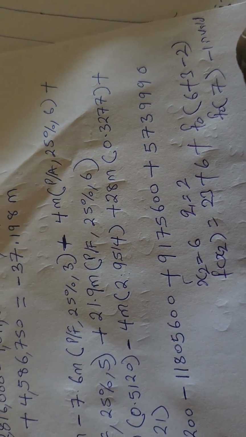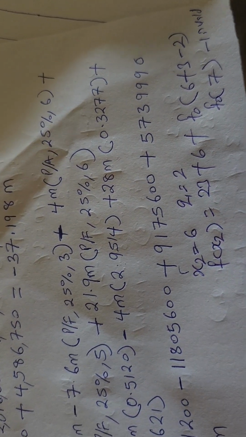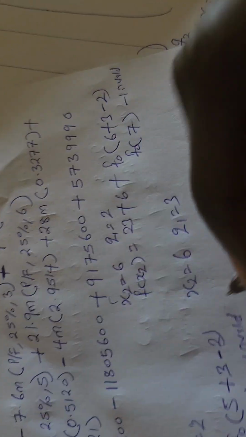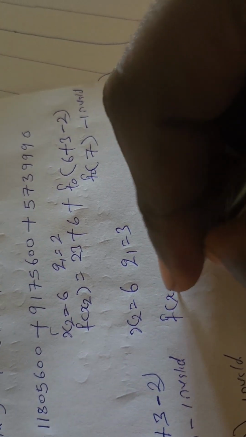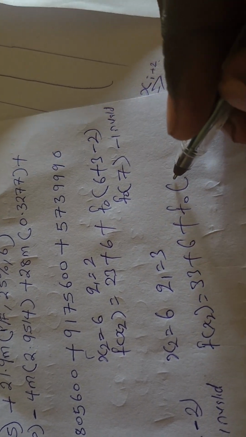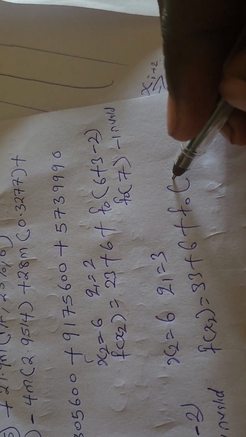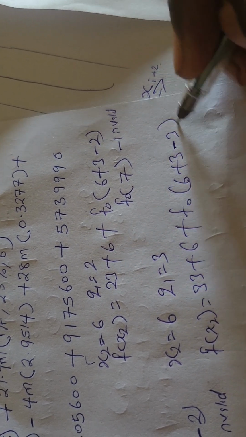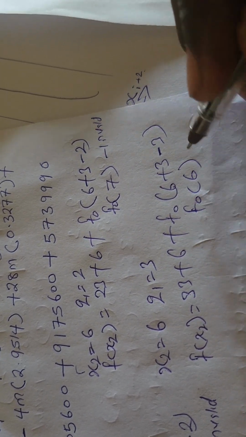So let's go to the next one. When x2 is equal to 6, q1 is equal to 3. So let's cancel this one out first. F of x2, that's purchase 33 plus 6 plus 6 plus 3 minus 3. F naught is 6, right? Invalid.